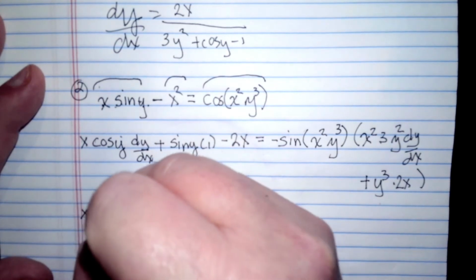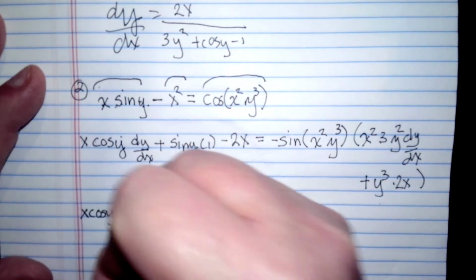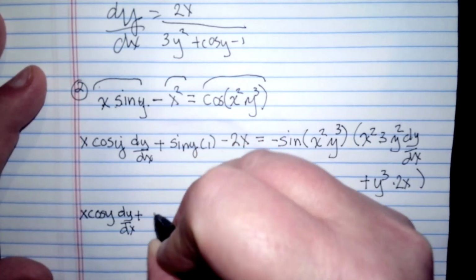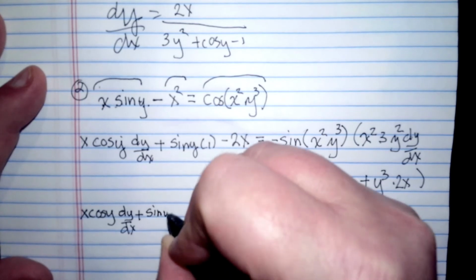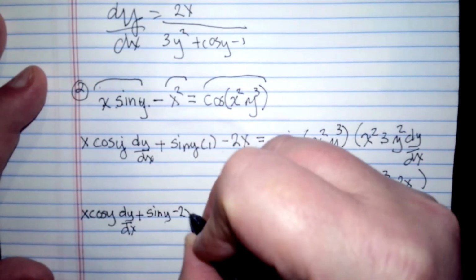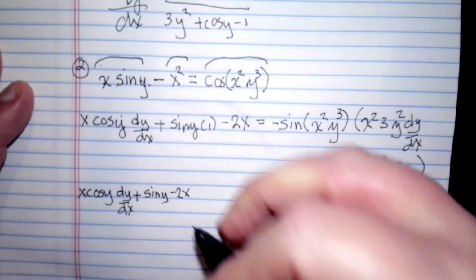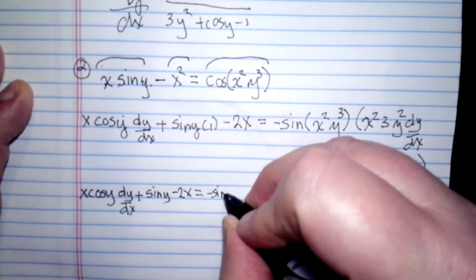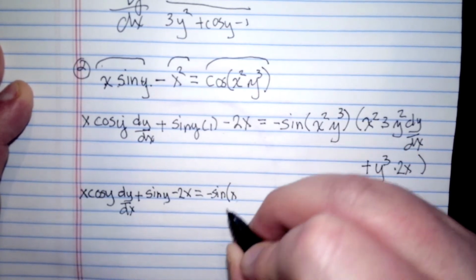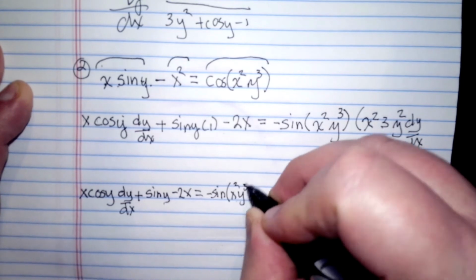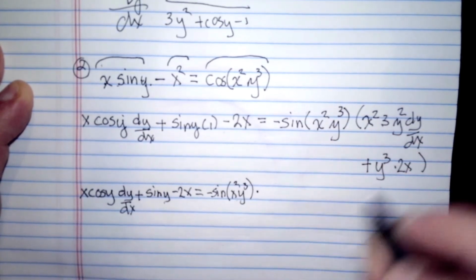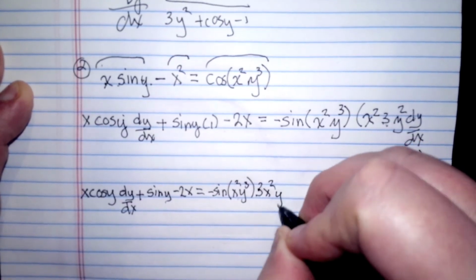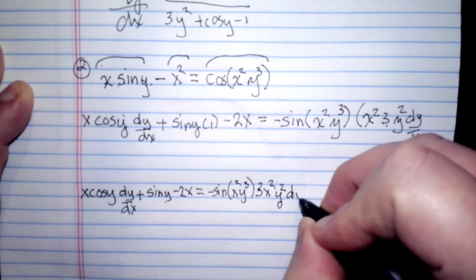We'll have x cosine y dy dx plus sine of y minus 2x equals minus sine of x squared y cubed times 3x squared y squared dy dx.